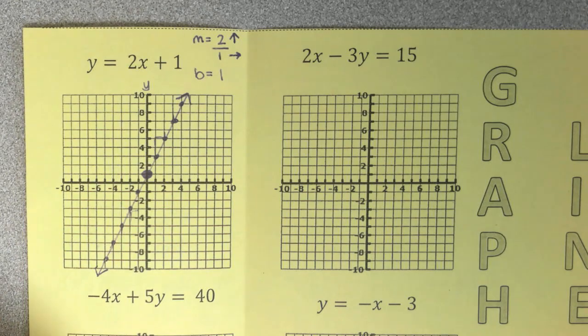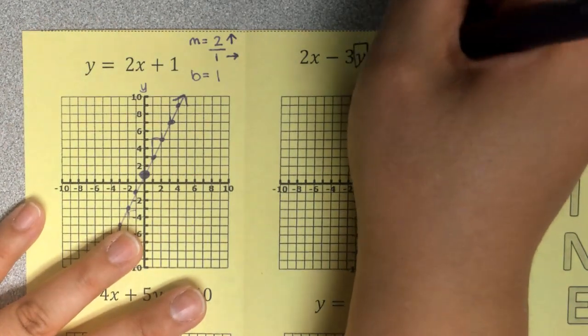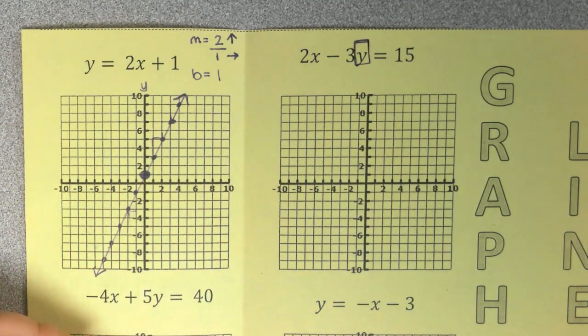What am I going to have to do? I've got to convert it. I'm going to have to get y by itself. Well, how can I get y by itself? What do I got to get rid of first? Not the 3, the 2x.